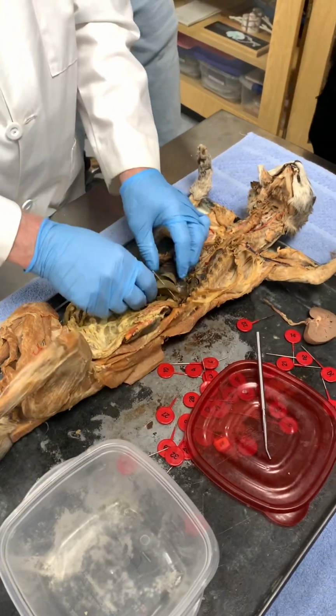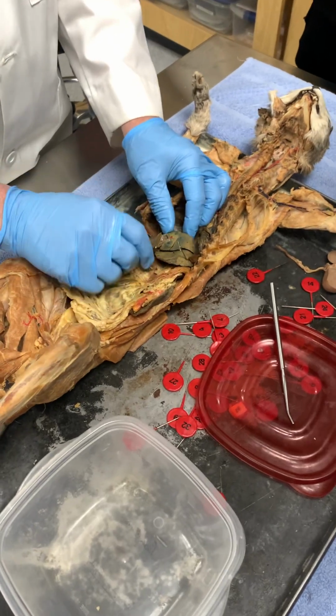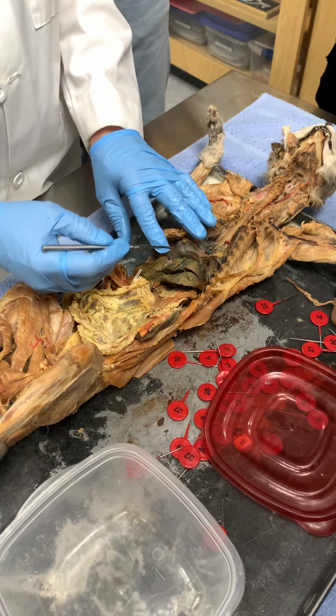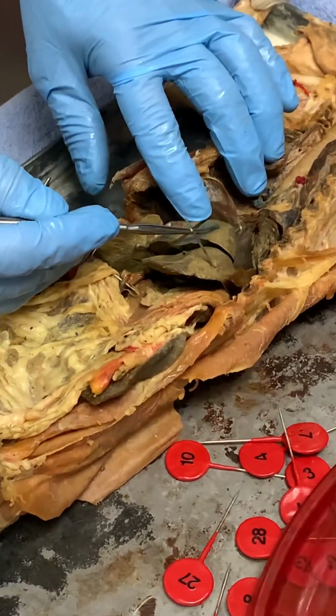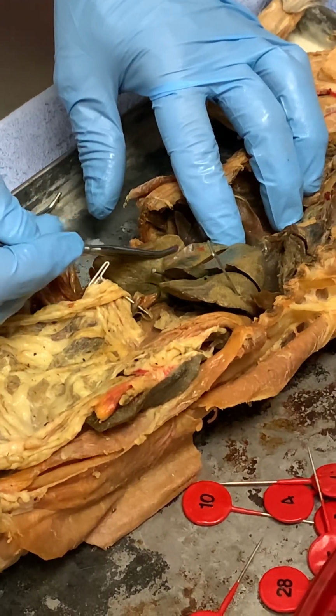Let's start with the liver, because we're going to go in this direction here. So this is the liver. We have the left and right halves. This is the left medial lobe of the liver. This is the right medial lobe of the liver.